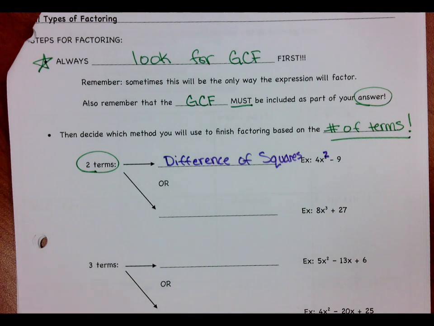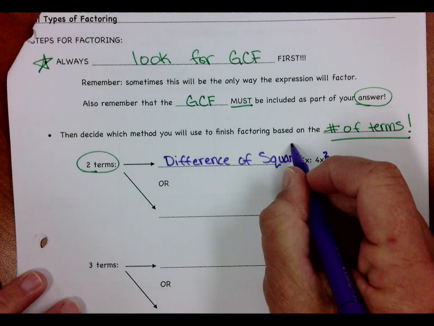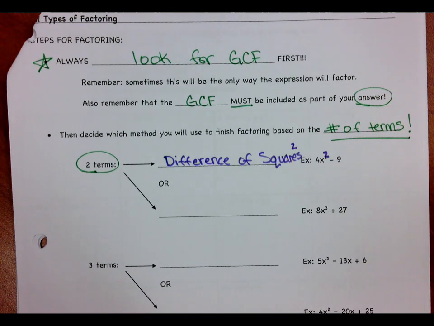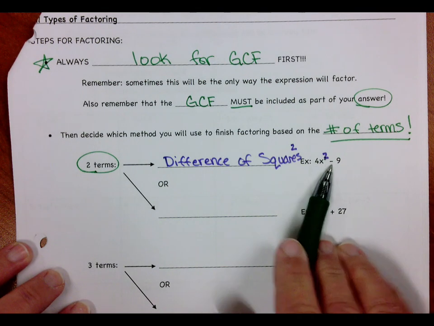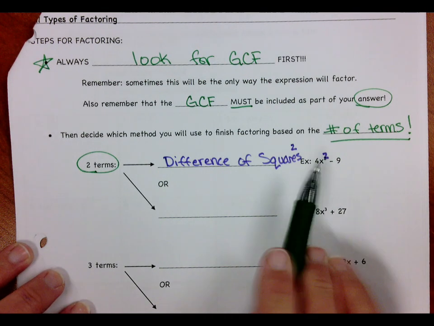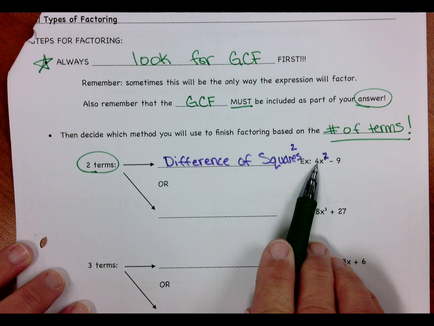It's only 2 terms, and it has a 2 as the highest exponent, okay? Difference of squares means it has a little 2. So if it has 2 terms, difference of squares, it has to be subtraction, right? And we do the square root.